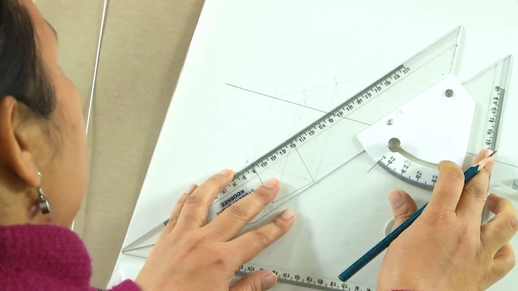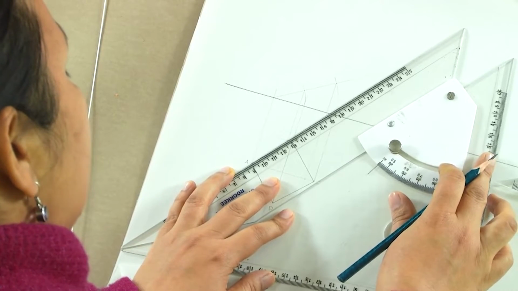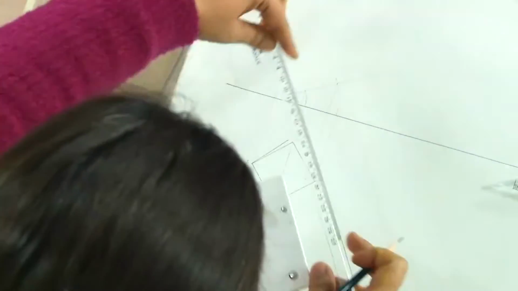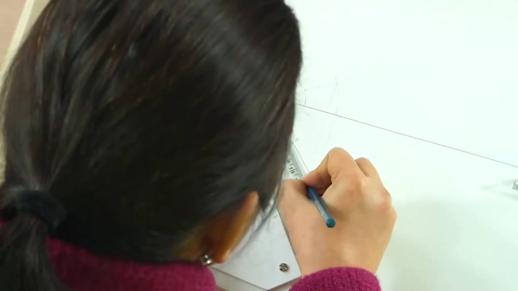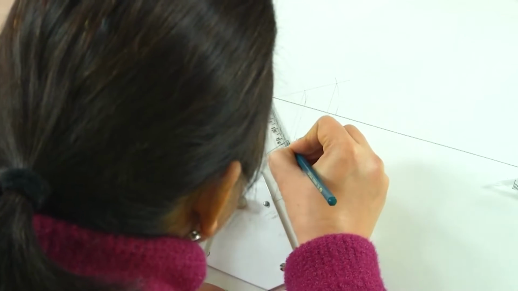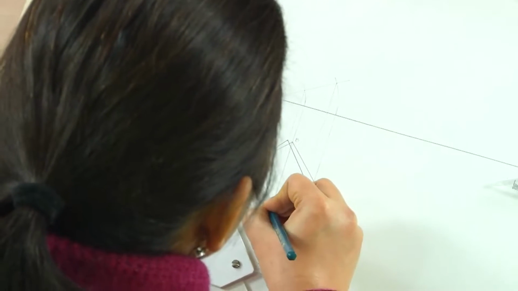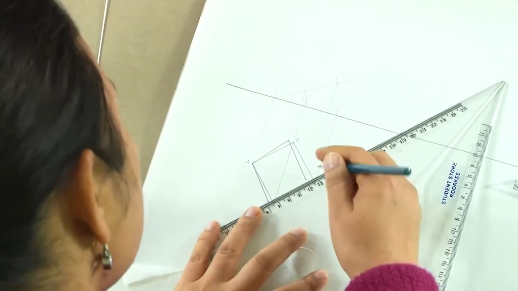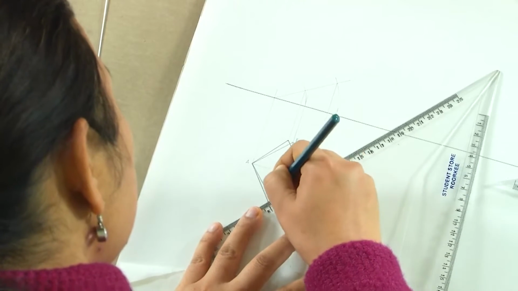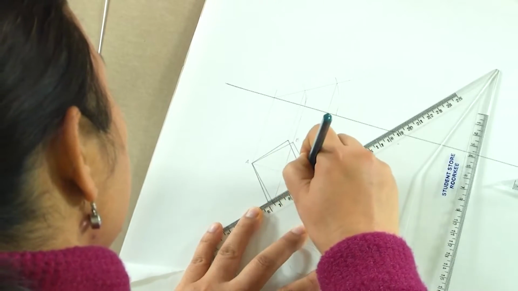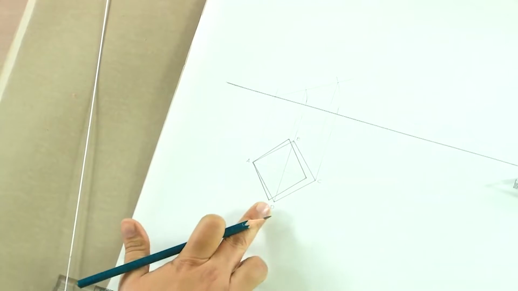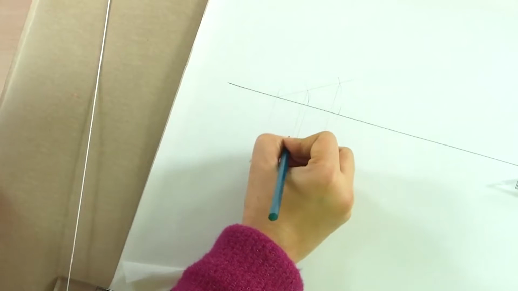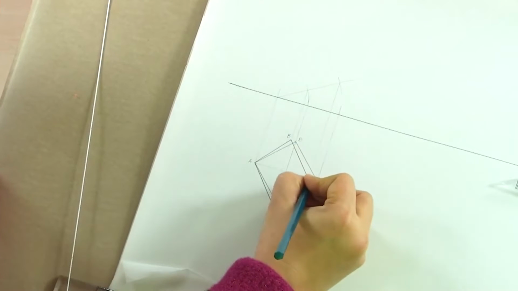So, in VP we are still seeing the true length of the diagonal AC. So, this is the second shape, a slightly deformed square, the new ABCD.